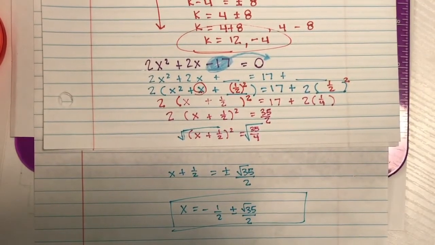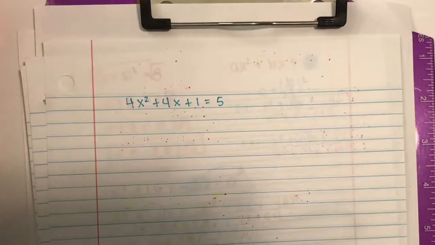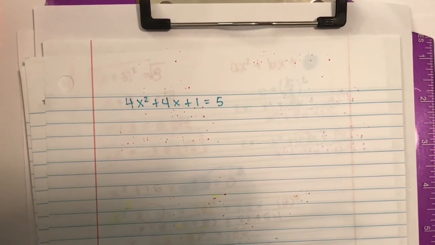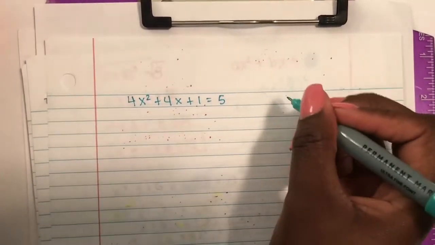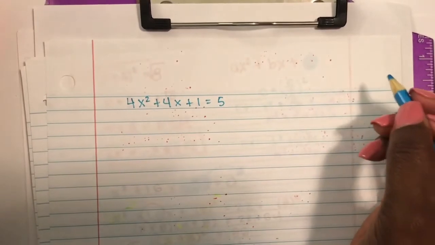All right, guys, I'm going to do one more problem, okay? So let's see. All right, so here's our last problem. This one's a little bit different because I've got a constant on both sides of the equation. I'm still going to do the same thing though.